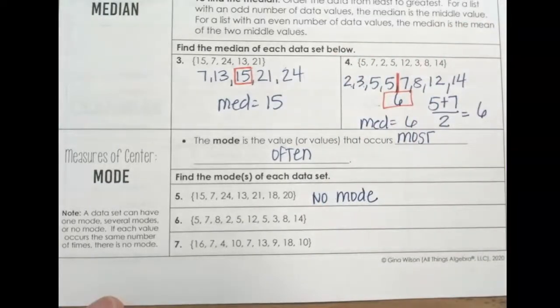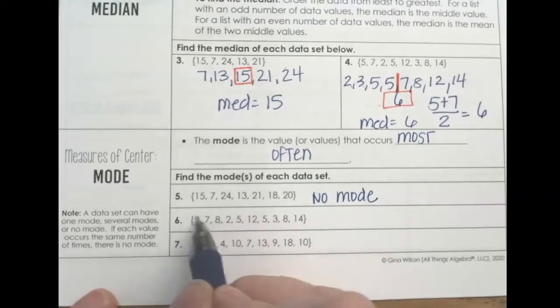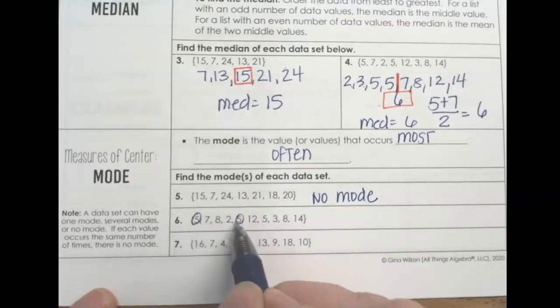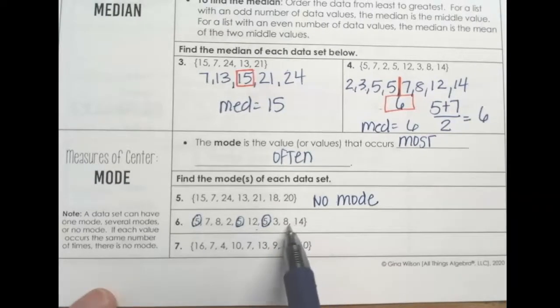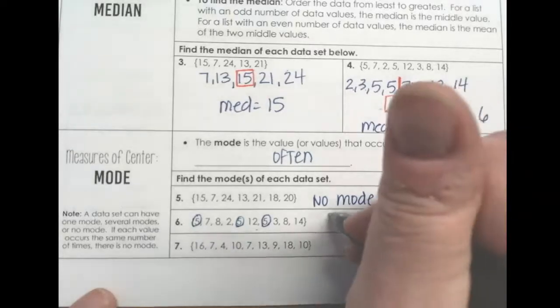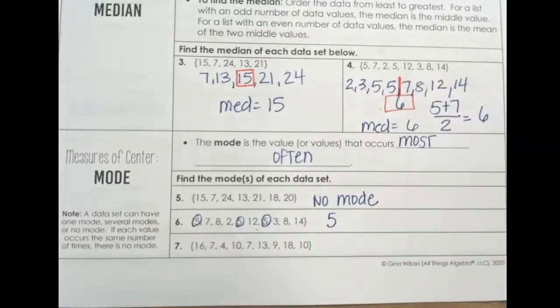Okay. Now let's take a look at number 6. When I go through, right away I see there's 2 5s. Oh, there's another 5. So there's 3 5s, but I want to make sure there's nothing else that repeated 3 times, and there isn't. So my mode here is 5.